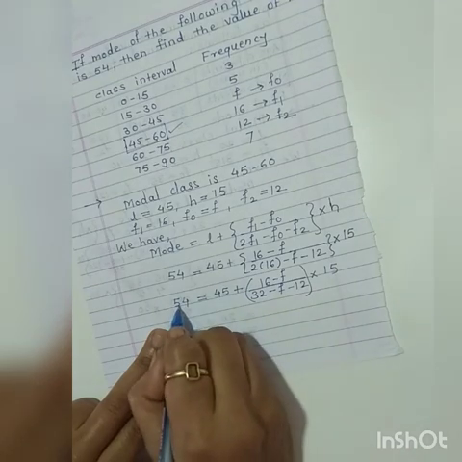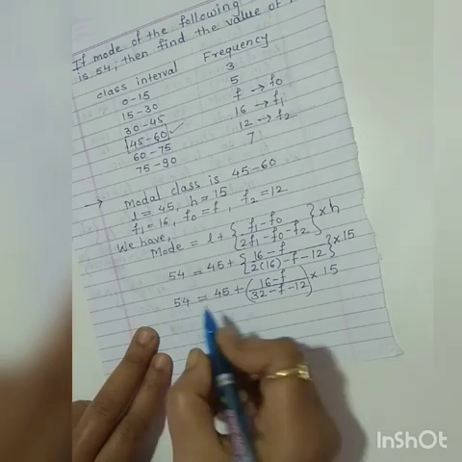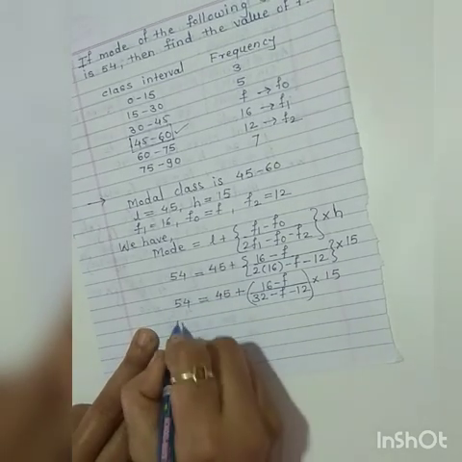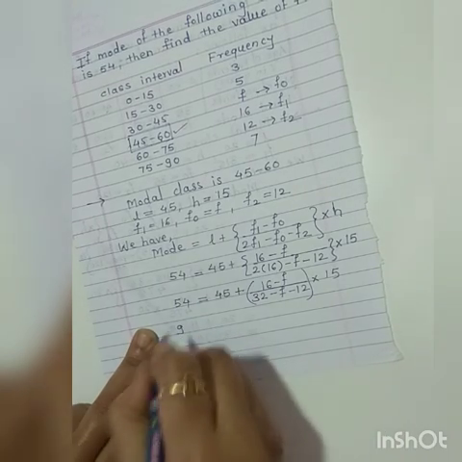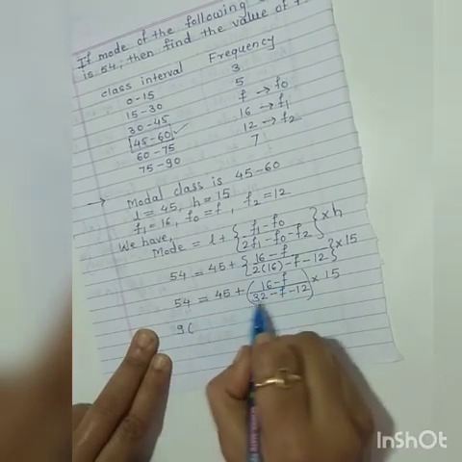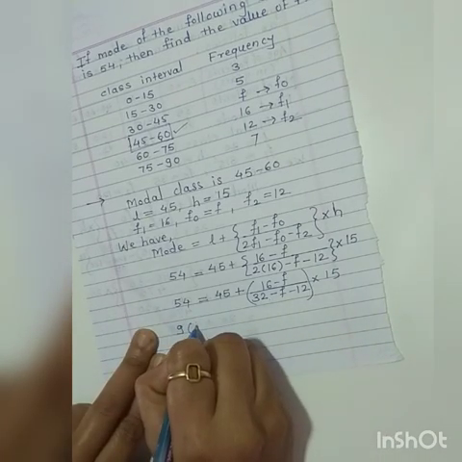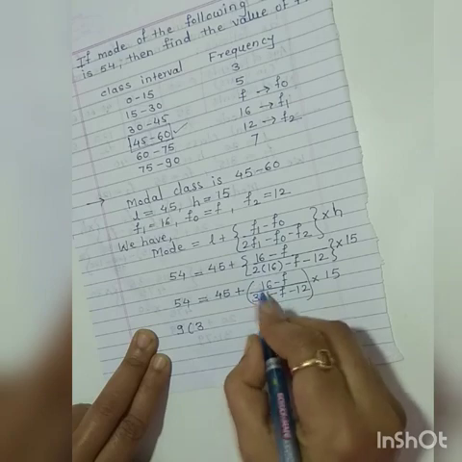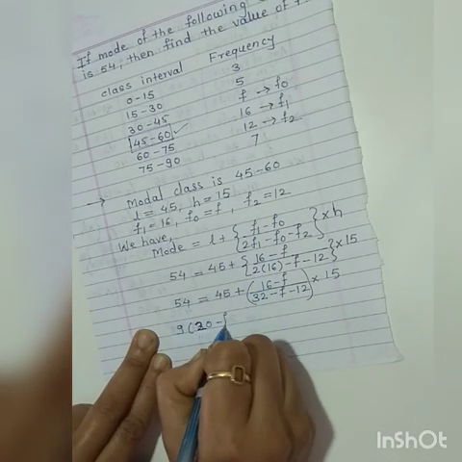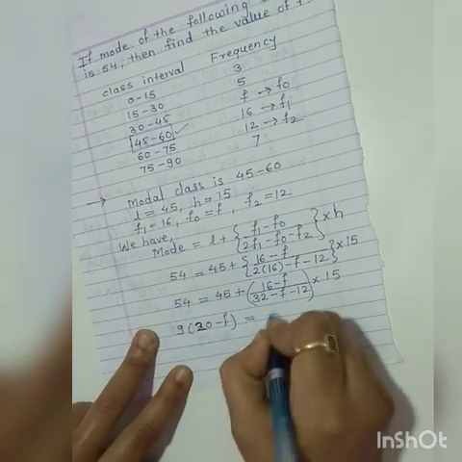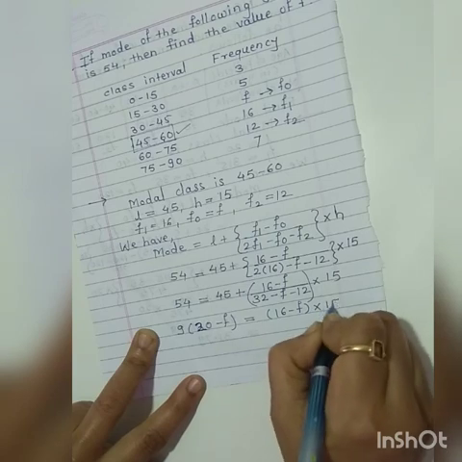Now this 54 minus 45: because we are taking this 45 to this side, 54 minus 45 is 9. Now this denominator you can take to this side, so 9 into the bracket: 32 minus 12 is 20, minus f, is equal to 16 minus f, into 15.